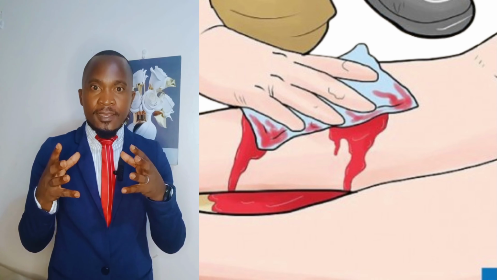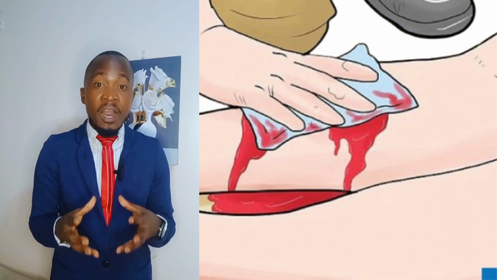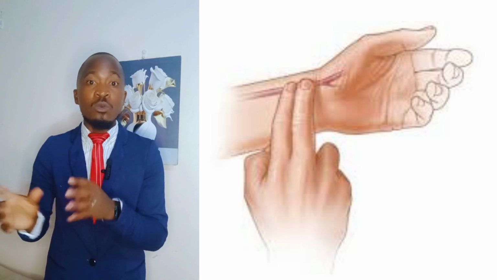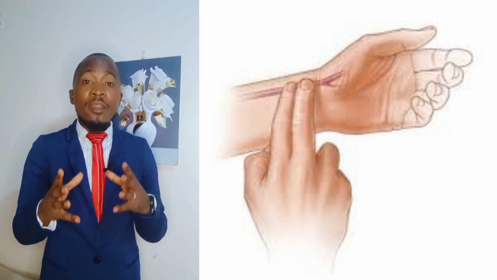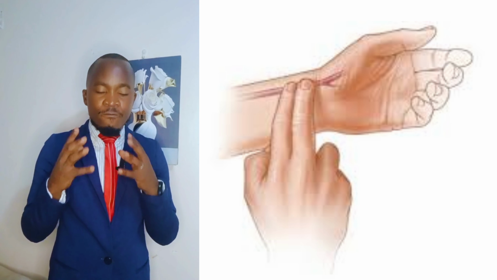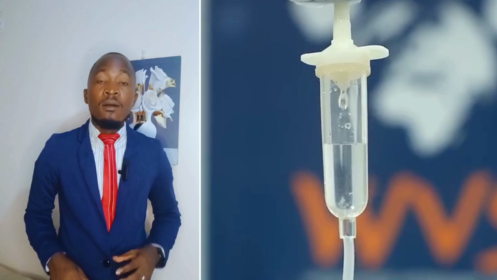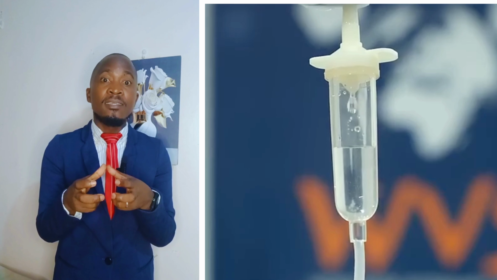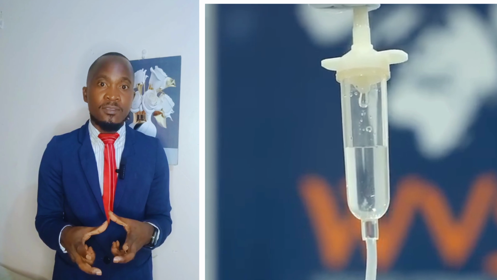The second intervention that you can do is permissive hypotension. To achieve this in the pre-hospital setting, you want to target a systolic blood pressure of between 80 to 90, or you have a palpable pulse, whichever comes first. To add on, you want to avoid over-resuscitation. Remember, too much fluid dilutes the blood and worsens the acidosis.